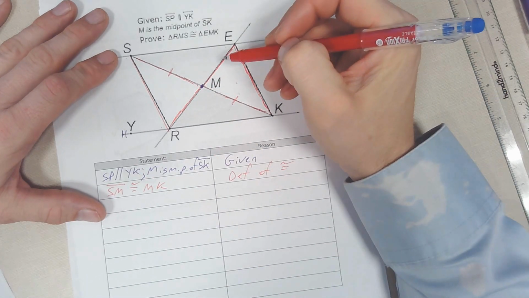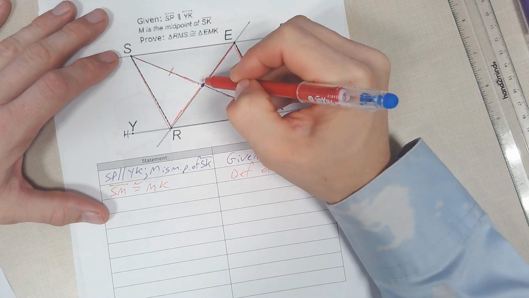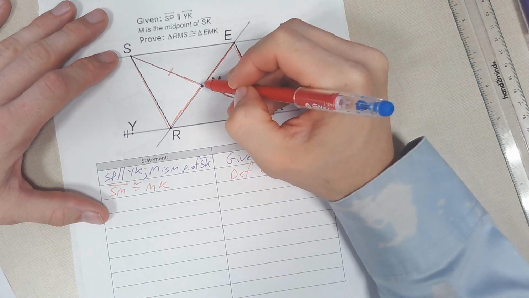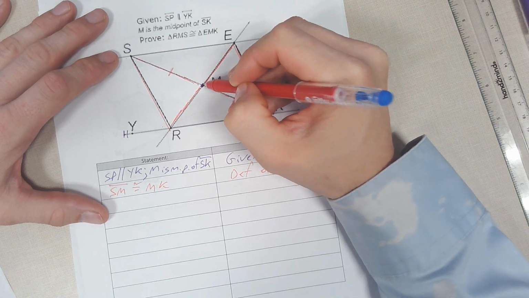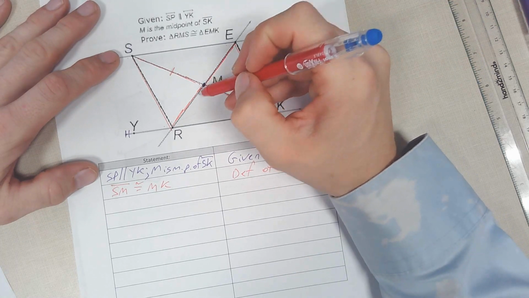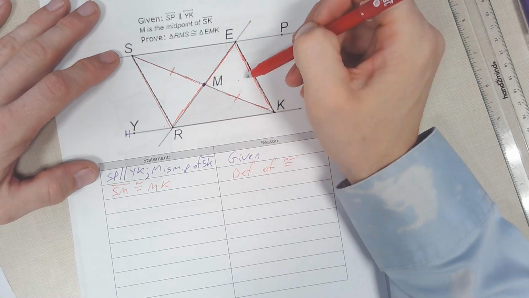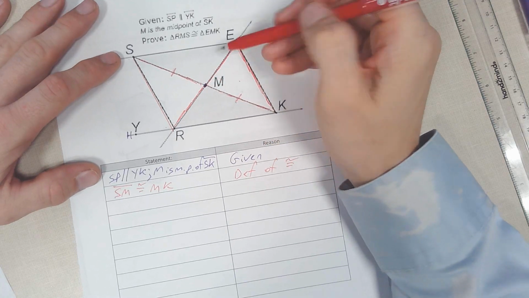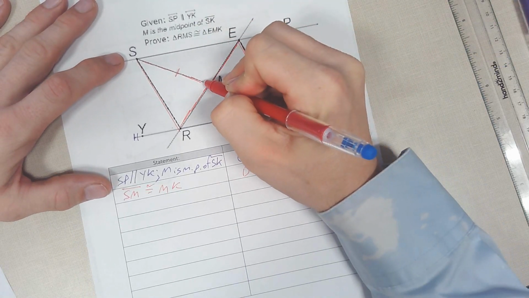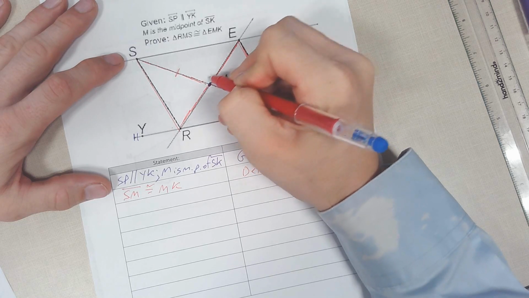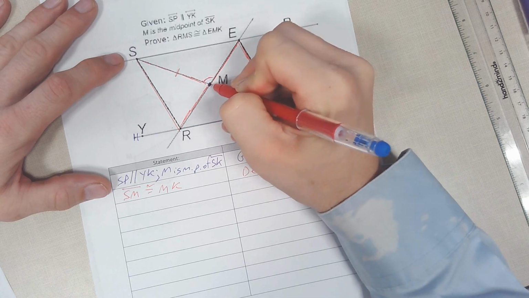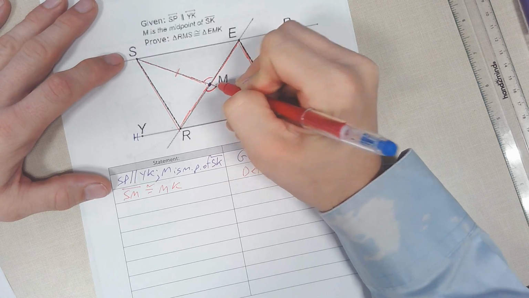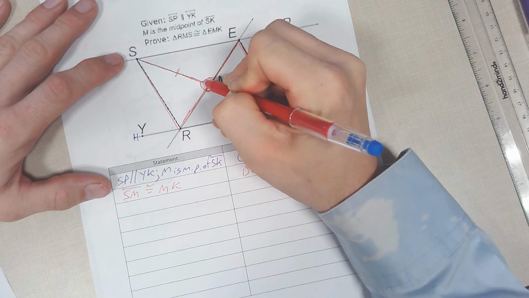Okay, but before I do that, look what we have at every intersection ever. We have vertical angles. So we have these vertical angles, and then we have these vertical angles.